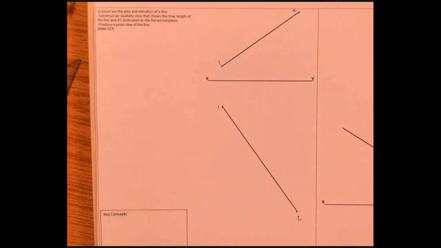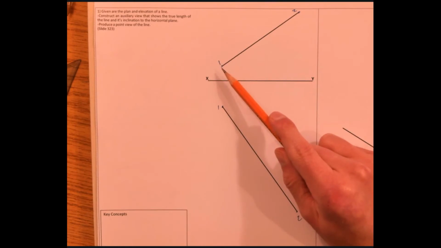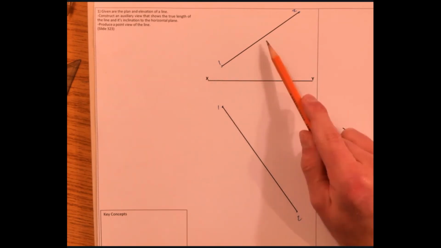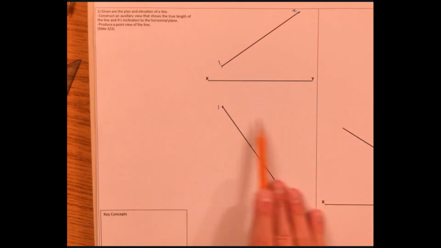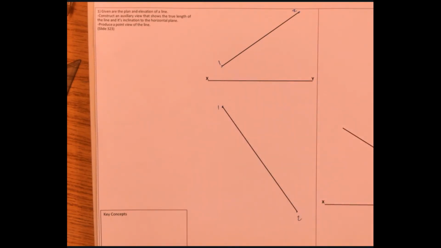When I get to these questions, they're different. This line now is neither horizontal in elevation and it's not parallel to the XY line in plan. So neither of these views are the true length. I need to find the true length. The principle is the same. I'm going to use my plan and I'm going to look in at 90 degrees to the line.